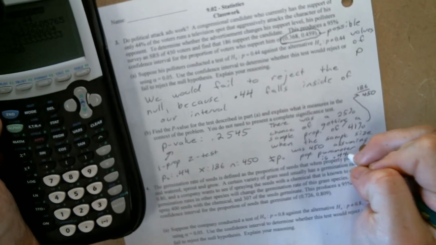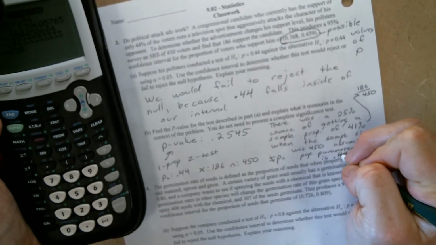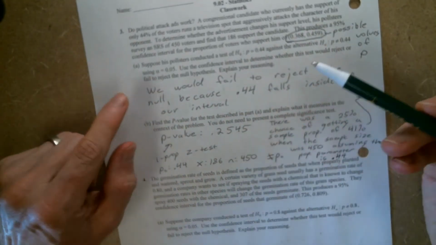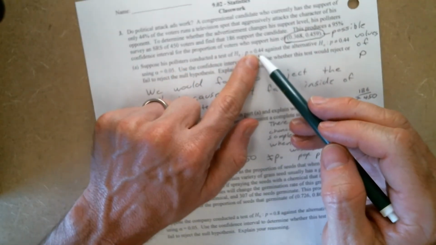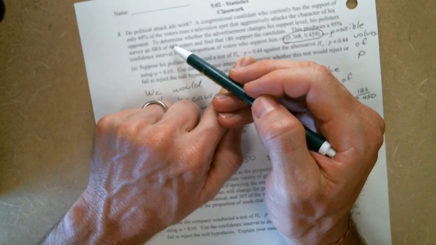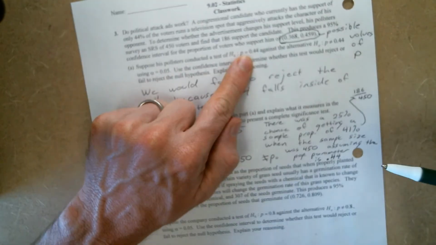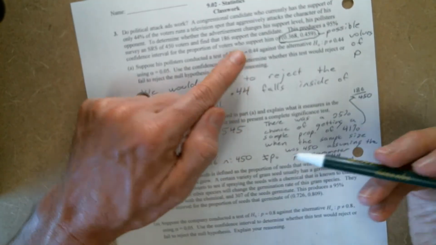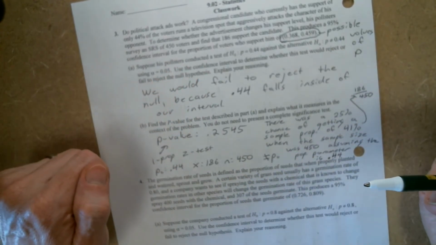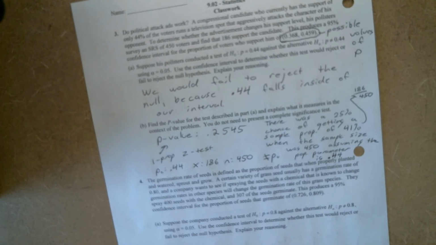All right, so it's not like this 25% is just, oh, you had a 25% chance of getting this no matter what. It's saying, if the null is true and you take a sample of 450 people, then there is a 25% chance of getting the sample result that we received or something more extreme. That's kind of what that's telling us there.